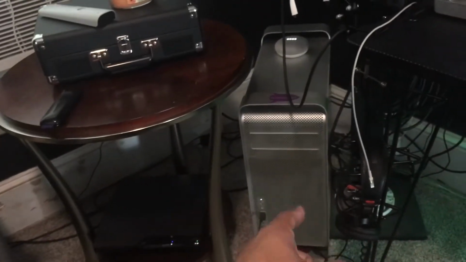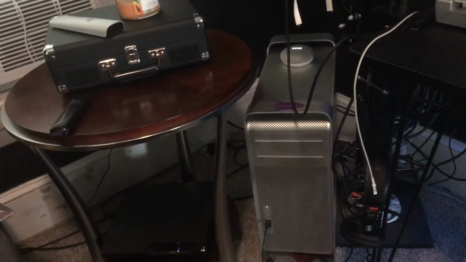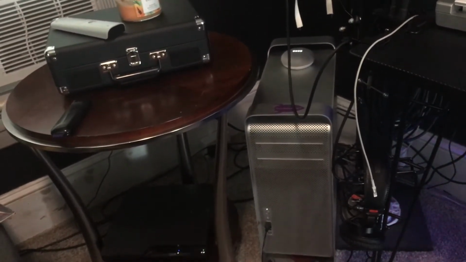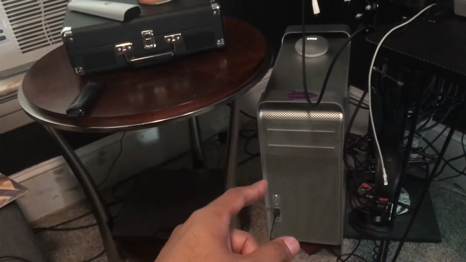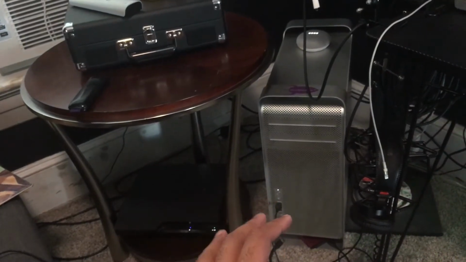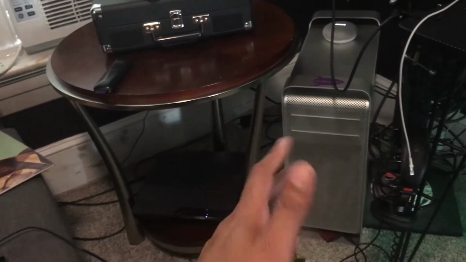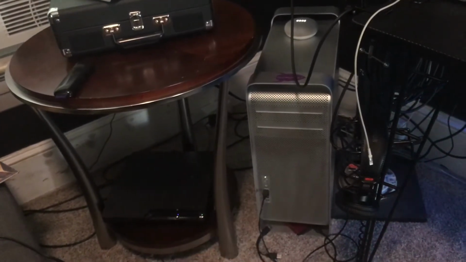Boom, there we go. My computer. So this is a Mac Pro 3.1. It is from 2008, if I'm not mistaken. So that means this desktop computer that I use is over 10 years old. I believe that makes it 12 years old. I'm filming this in 2020, so this thing is about 12 years old.